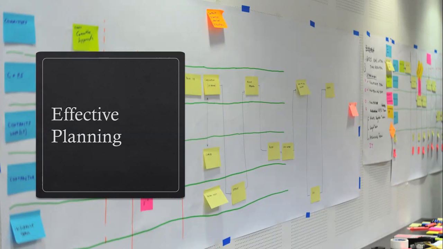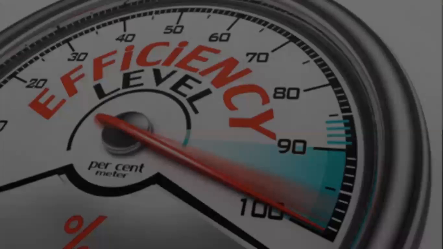In doing so, you're creating an efficient way of getting the work done.